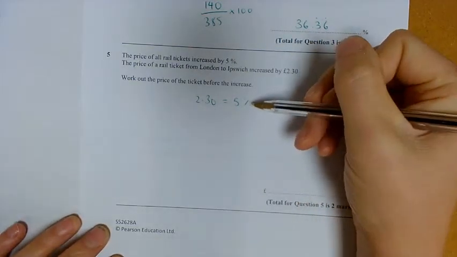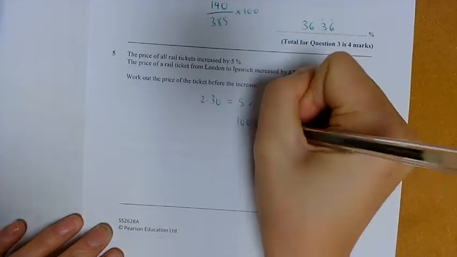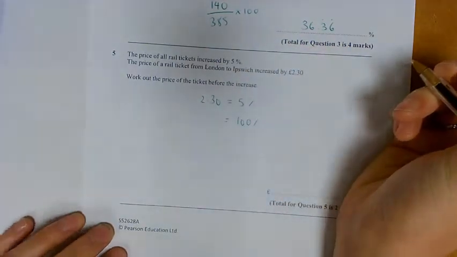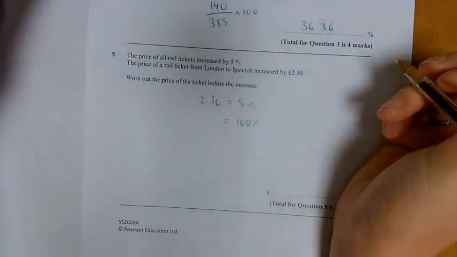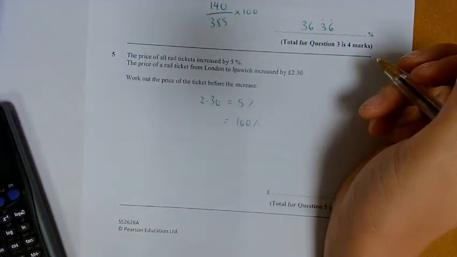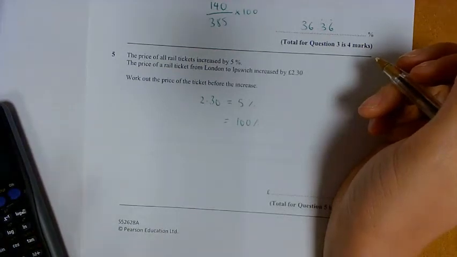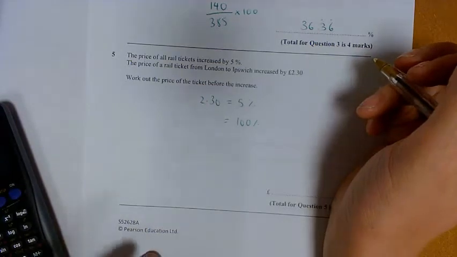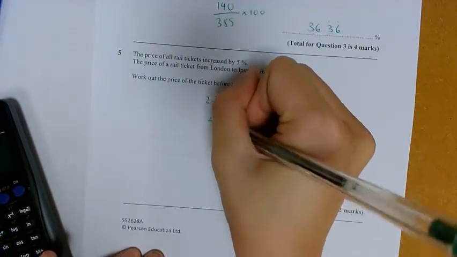Now, if that's 5%, the easiest way to get to 100%, so the price of the ticket before the increase, would be to times it by 20. We've got 5% and we want 100%. So let's do £2.30 times by 20, which is £46. And that's it.